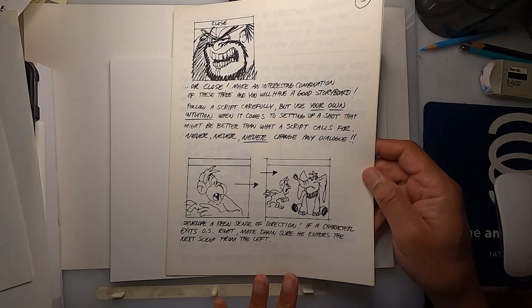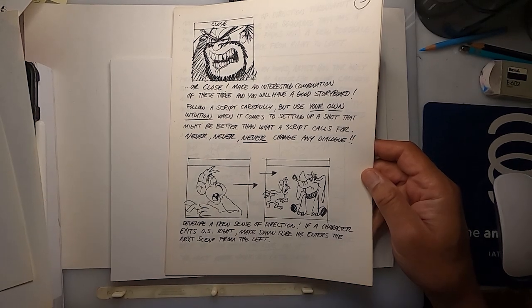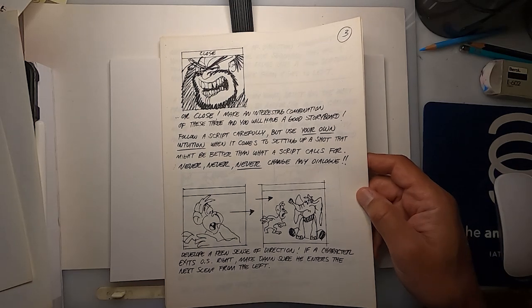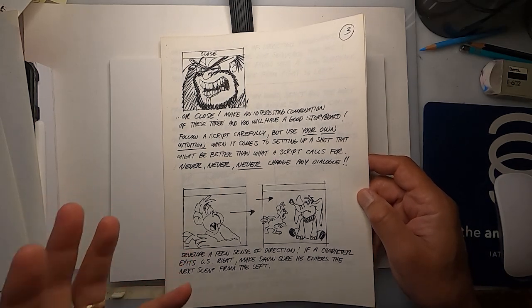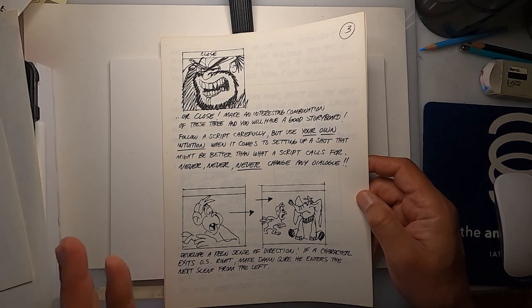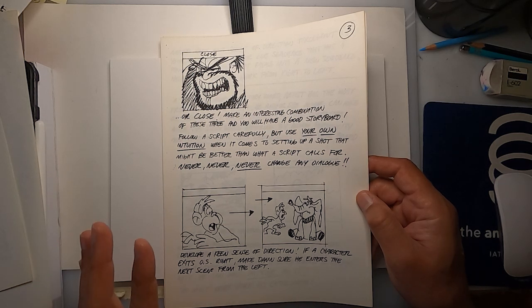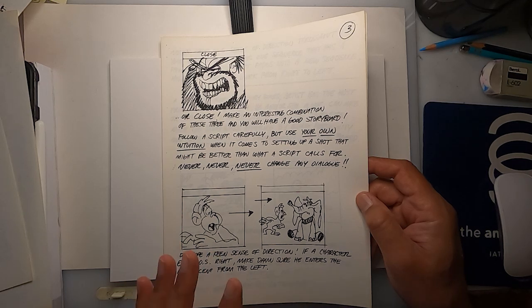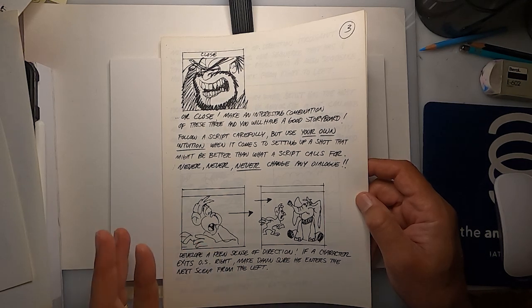Don't change the dialogue. So what he means there is sometimes a writer will actually put on his script where he thinks long shot, medium shot, close-up goes. It's up to you to figure out where that stuff is happening. Not the writer. This is your job to figure out, here's where we need a close-up, here's where we need a medium shot.